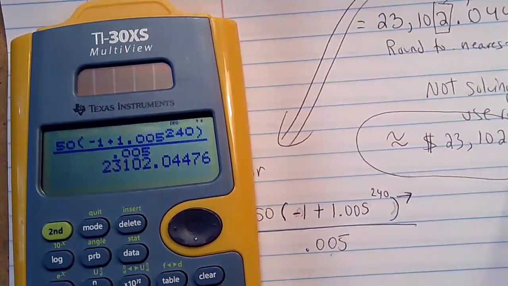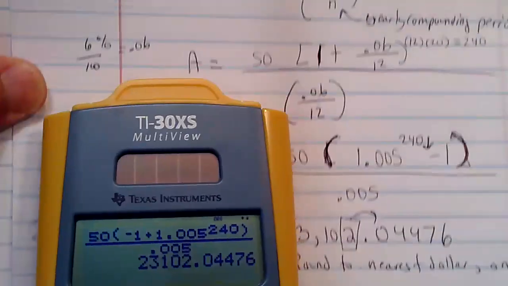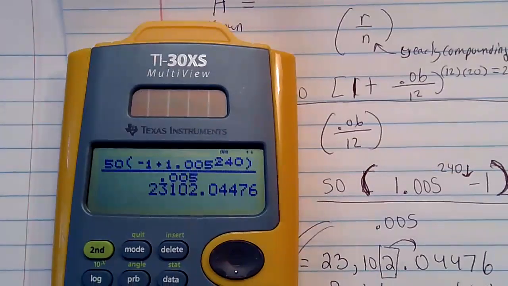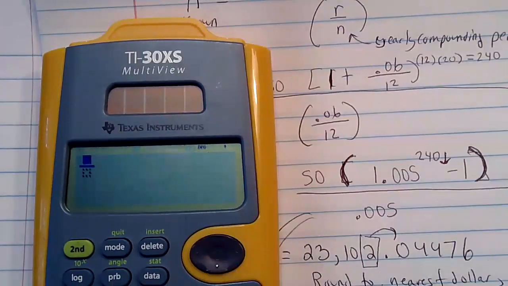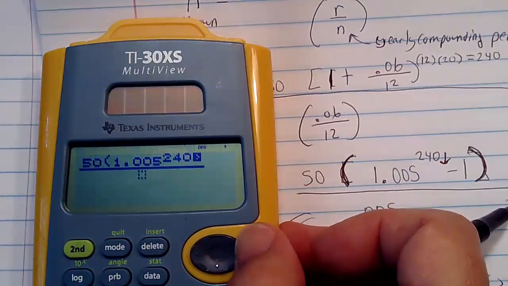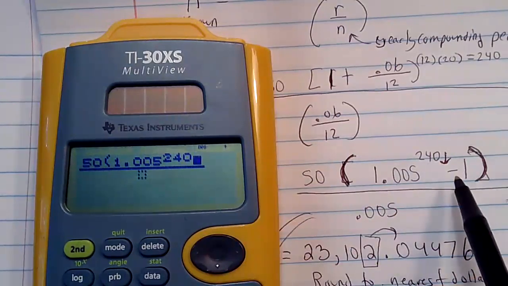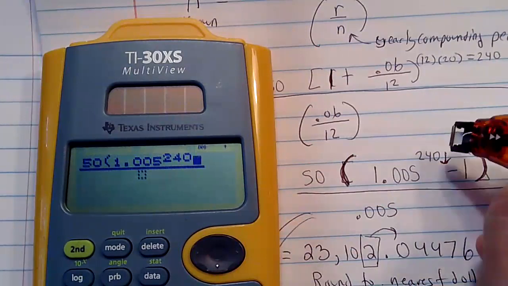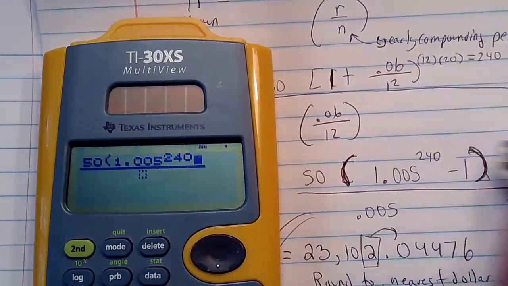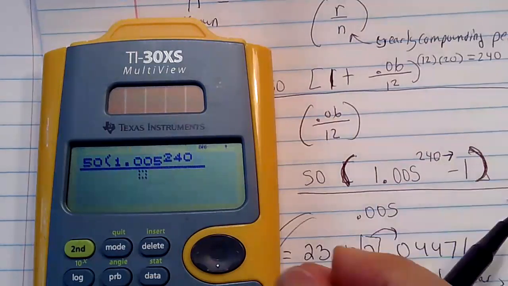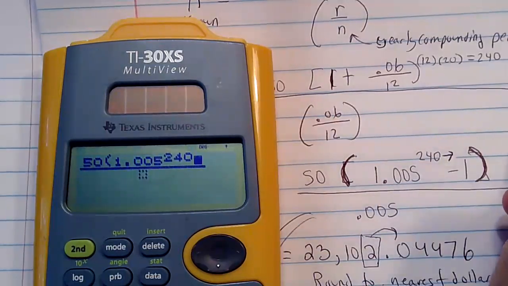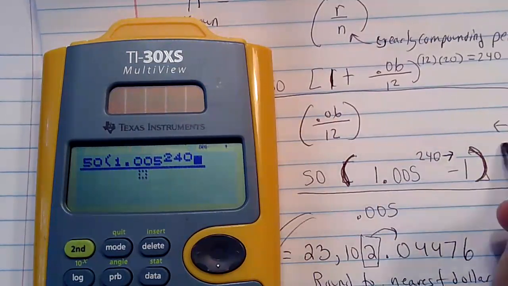So let me go back and type it one more time this way, just to practice that. So clear. So we have this N over D. So 50, open parentheses, 1.005 raised to the 240th. And then I'm going to press, this is where I had the hiccup. So I want to press this right button to push it down. Yeah. And then, okay, so let me take this off. This is not the down arrow, it's this one. Press this key. So you have up, down, across, and you have that key here.